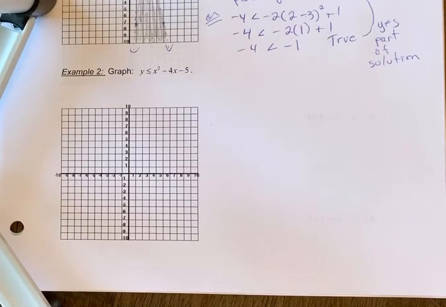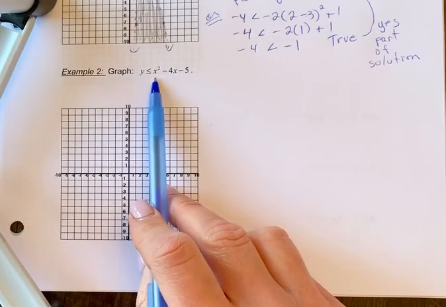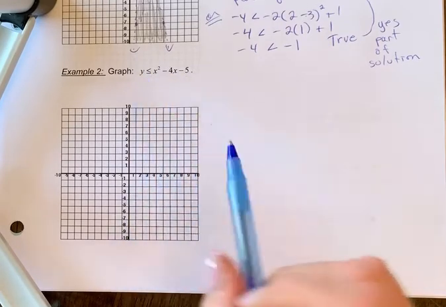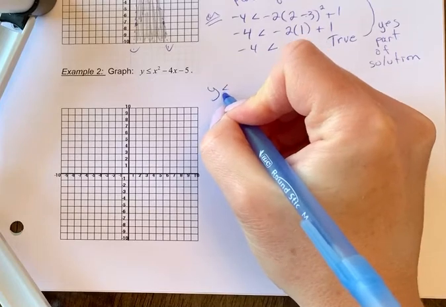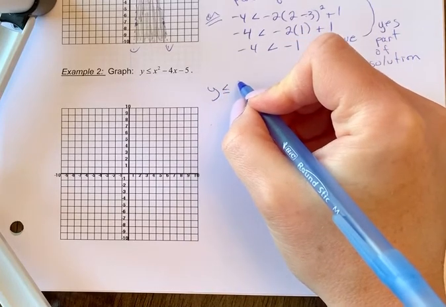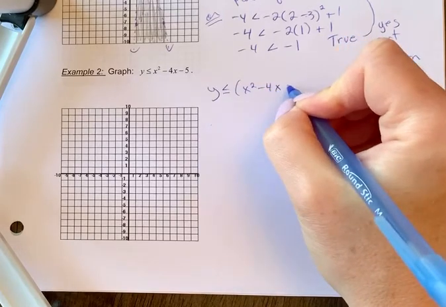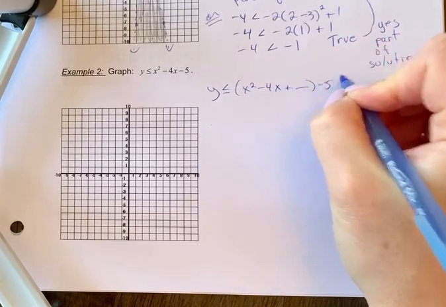Example 2, we're going to graph this inequality. So it's a parabola, it's quadratic, but I do need to complete the square to find my vertex here. This is just the same inequality symbol instead of an equal sign, and the method to completing the square will be the same. So I'm going to put my blank there and determine my new c value.